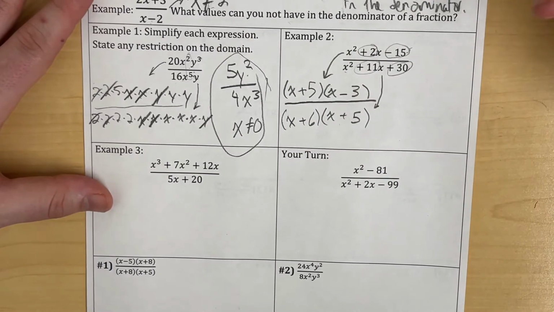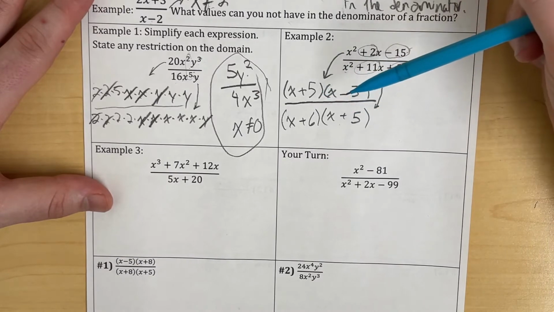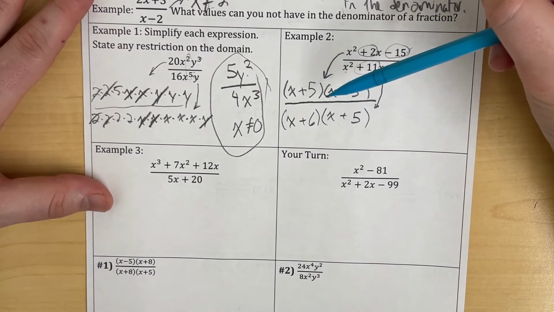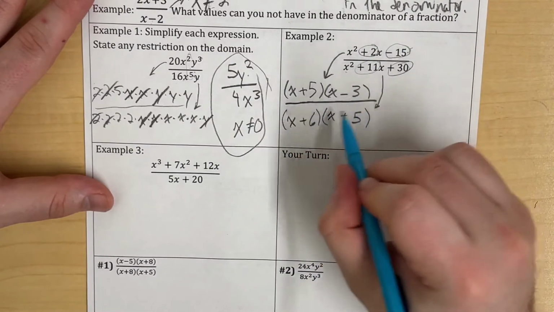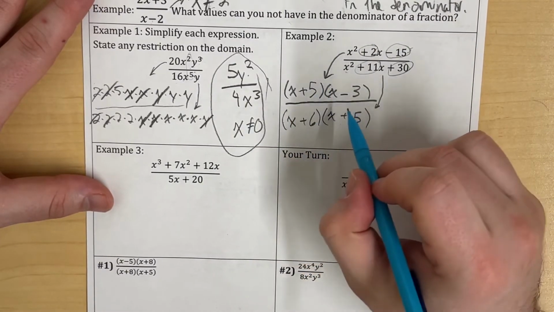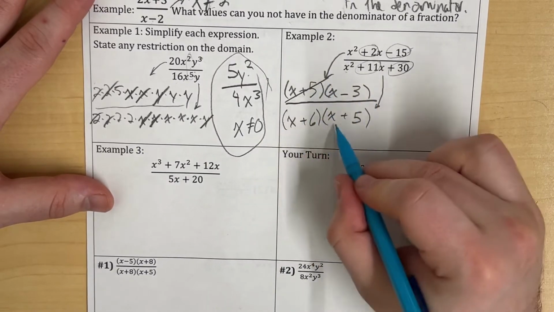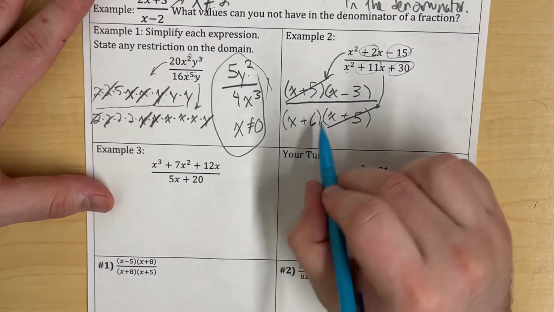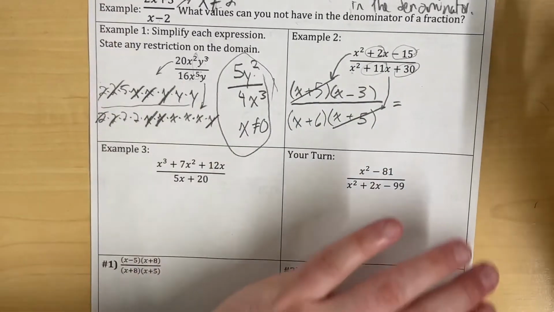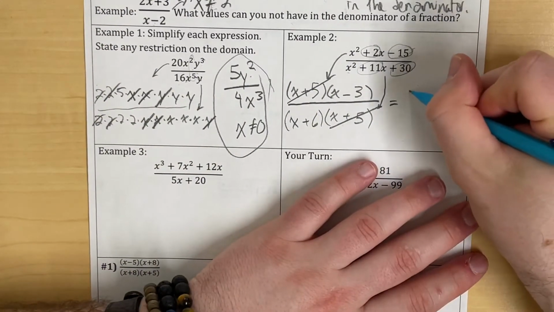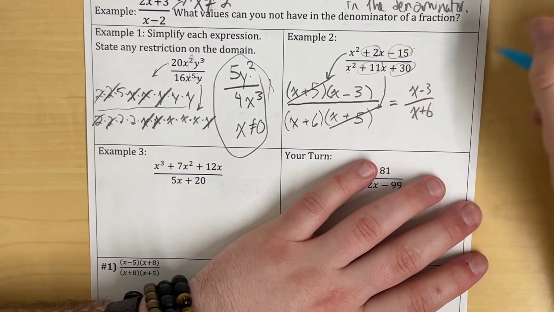And so now what we can do is this. We can kind of cancel out these packages, meaning these sets of parentheses. Make sure you cancel out one from the top, one from the bottom, and make sure you do it one at a time. So I'm going to say, hey, what's in common between the numerator and the denominator? I'd say I have an x plus 5 in the top, x plus 5 in the bottom. And then whatever I have left over is going to be my new rational expression. So I'm going to say I have the expression x minus 3 over x plus 6.